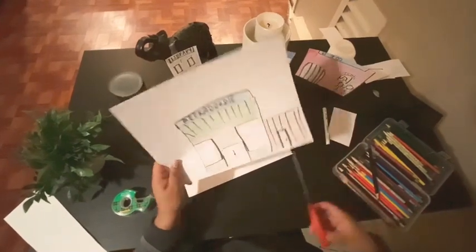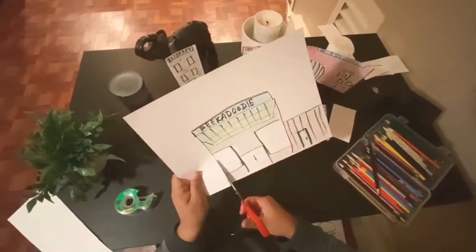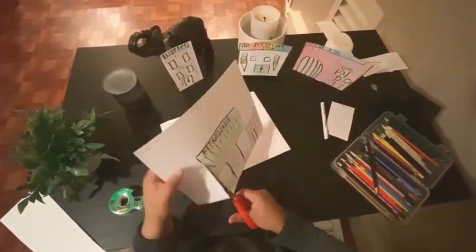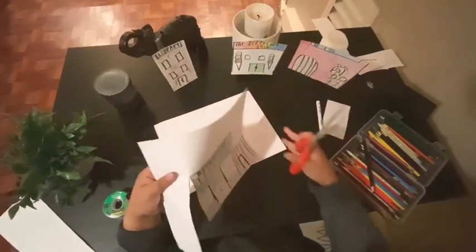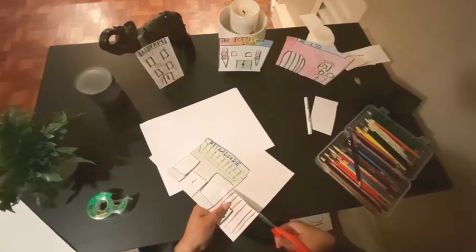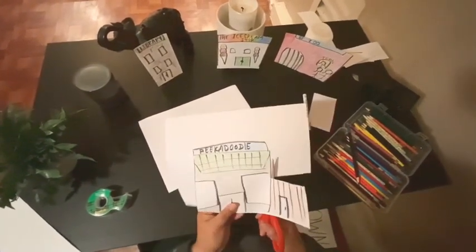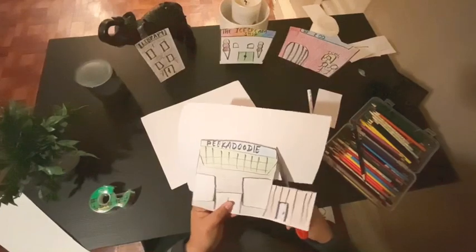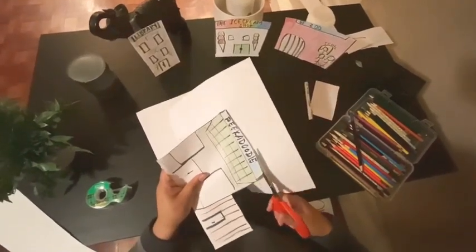Peekadoodle is all done. And now I cut it. Again, pay attention to how I'm cutting. And I stop at the corner. I decided to start on the other side now. And stop and cut. And stop and cut.